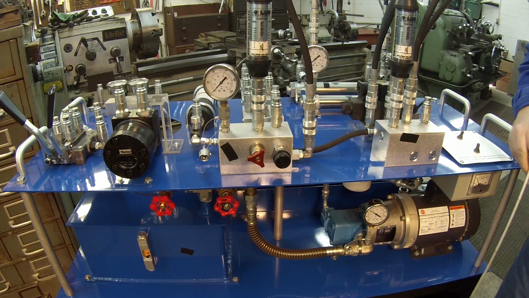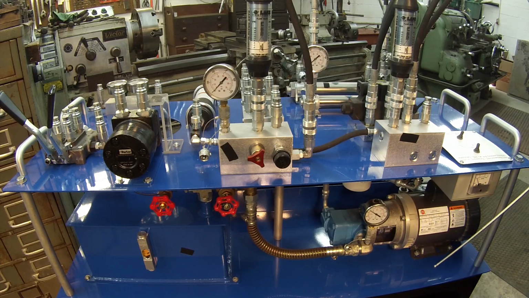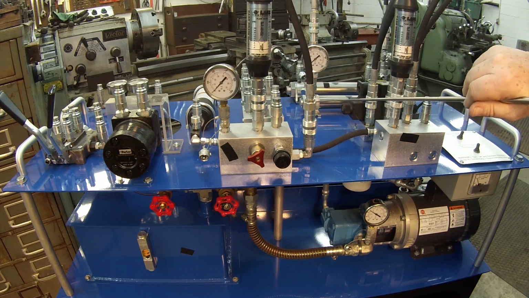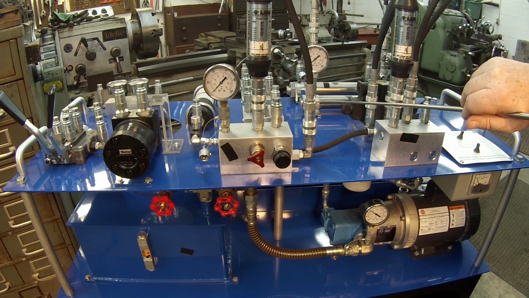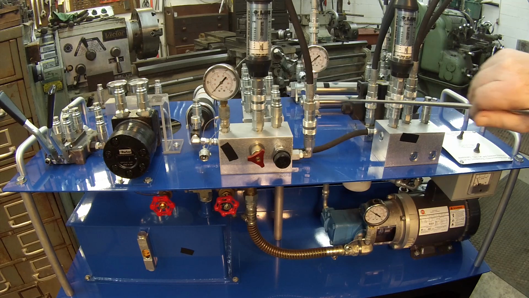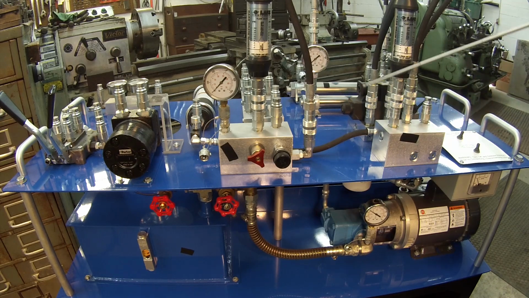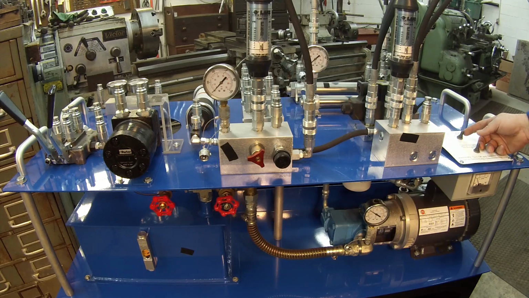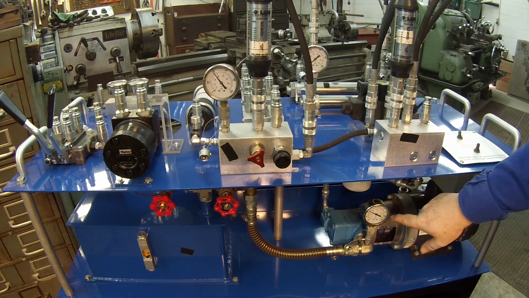Alright, the other thing oil does is act as an energy transfer device. Oil is incompressible, so whenever you fill up the back of the cylinder right here and it pushes out, that's because of the incompressibility of oil. A couple of ways oil can fail: it can be too cold. You noticed this morning when we started this thing up, it was cold.